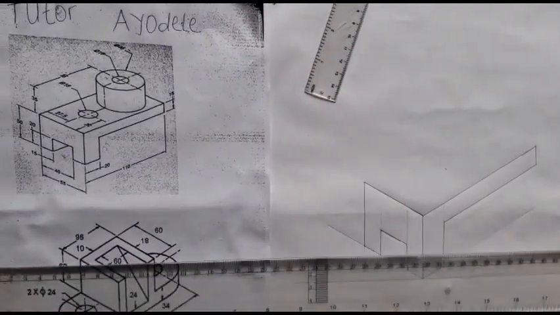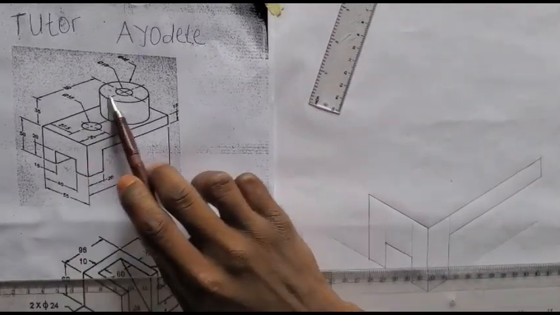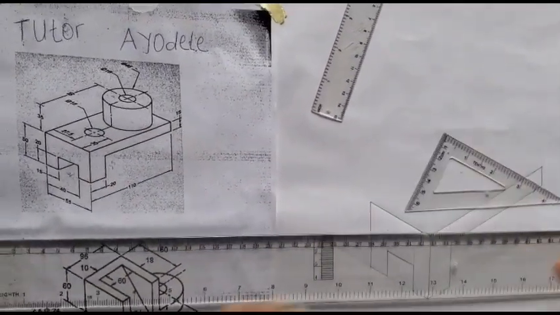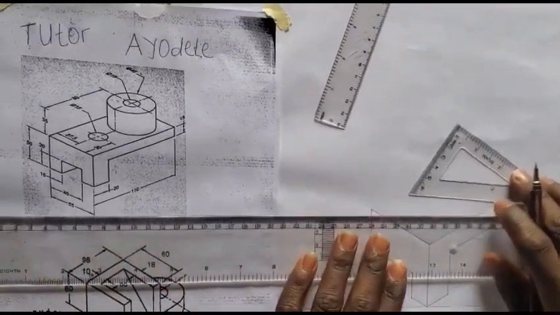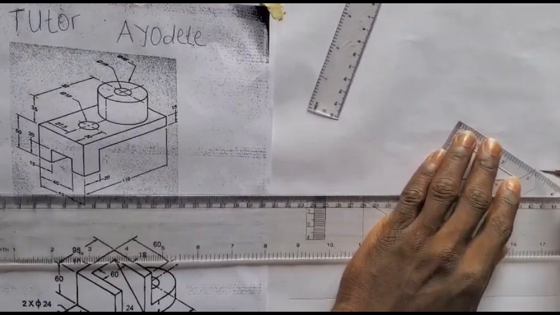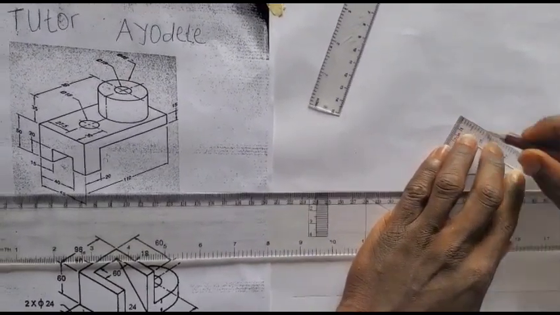Okay. Now what's left? We need to get this side with a faint line. Let's go this way, to this edge, we get a faint line.